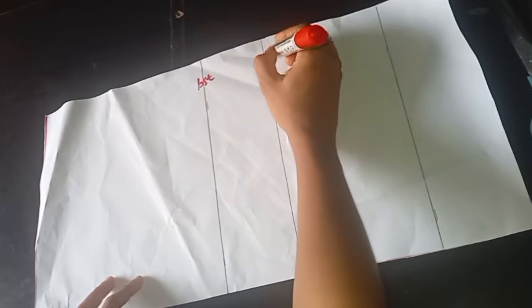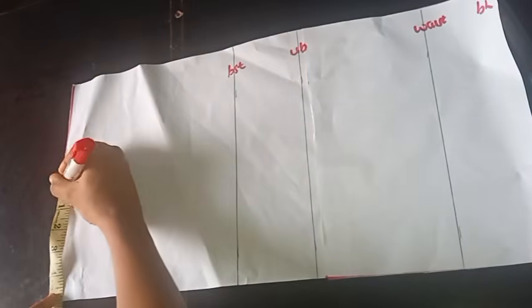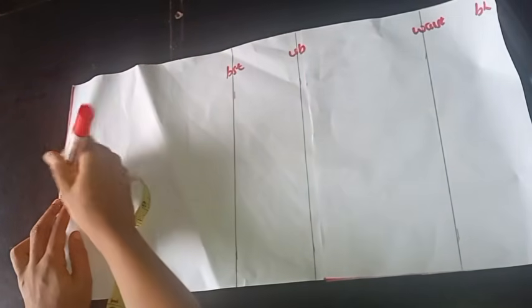Here's the shoulder to bust, under bust, waist, and then add extra 3 to 4 inches after your waistline. Now go ahead to measure your shoulder divided by 2, come down by 1 inch. Mark a basic neckline of 3 inches by 3 inches, and you're going to place your ruler and draw out your curved neckline and connect. Now from the neckline, connect down to the shoulder slope.